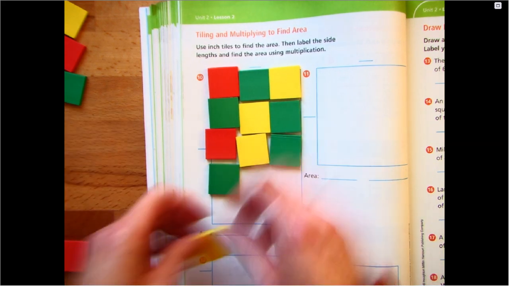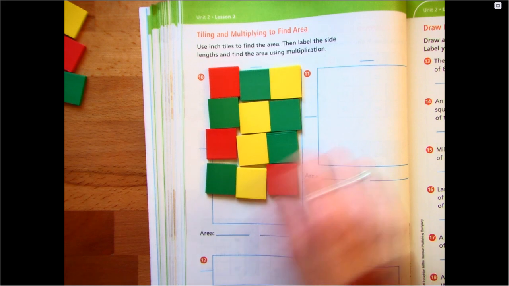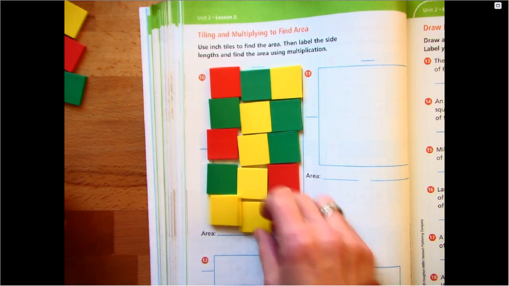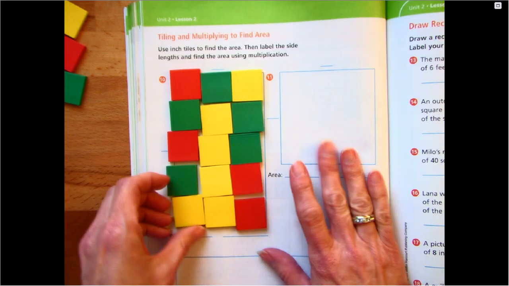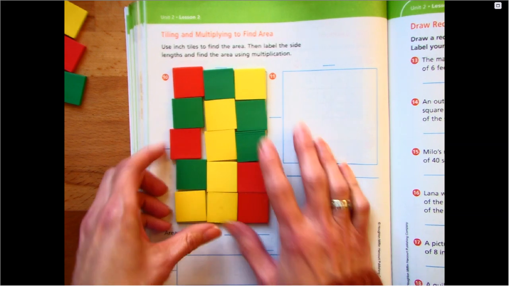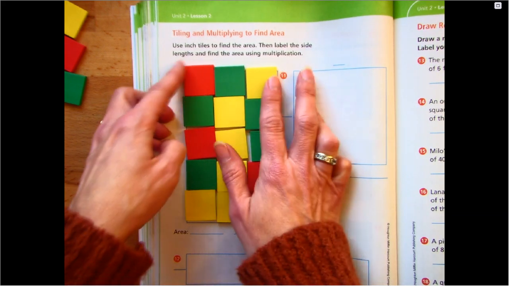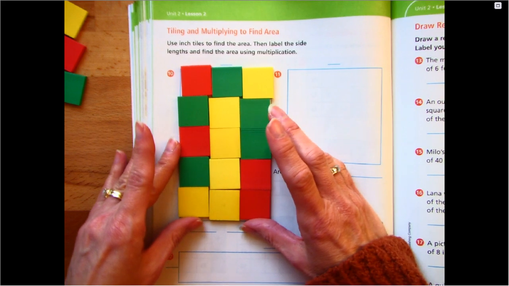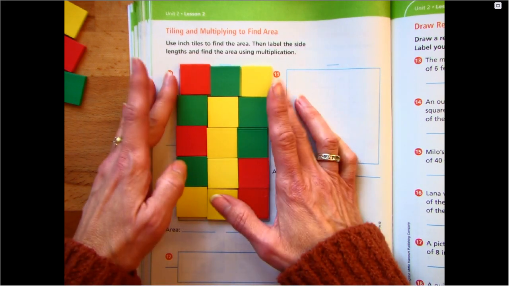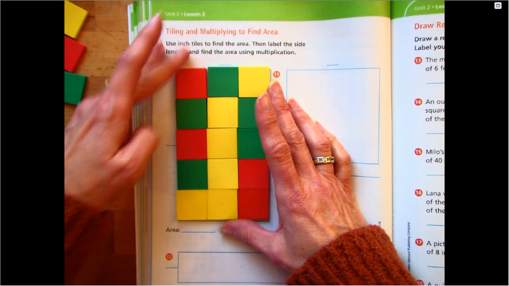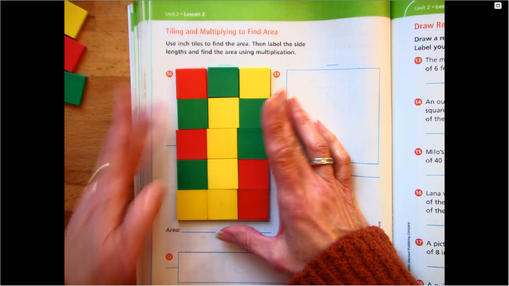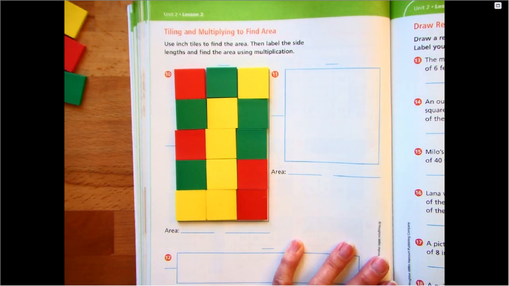And if you remember paying attention, some of you are really good at doing this. Area on the inside, because it's a bunch of squares, we have to label it that way. So we want to make sure that we show that our answer is squared. So if you can remember that from last time, that'll be helpful. So there are all my tiles.